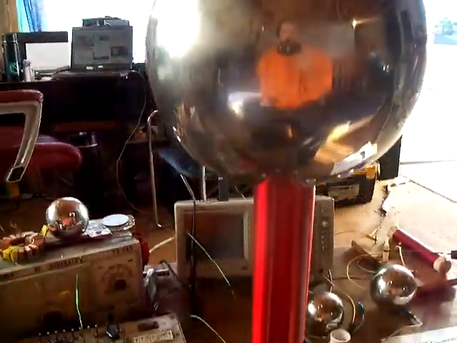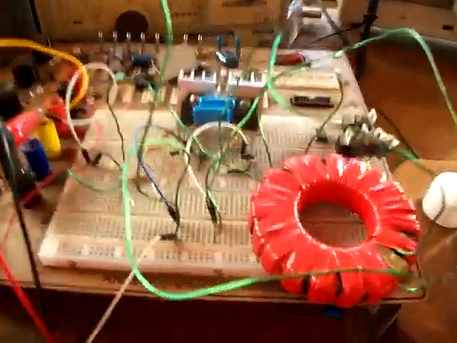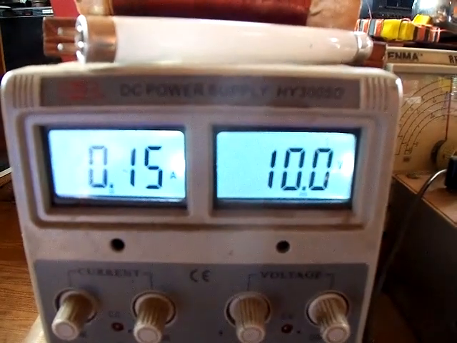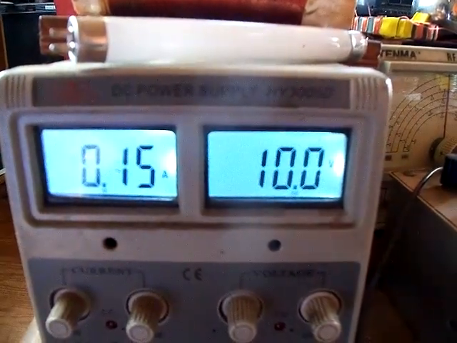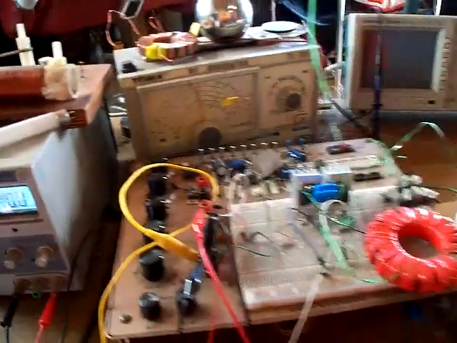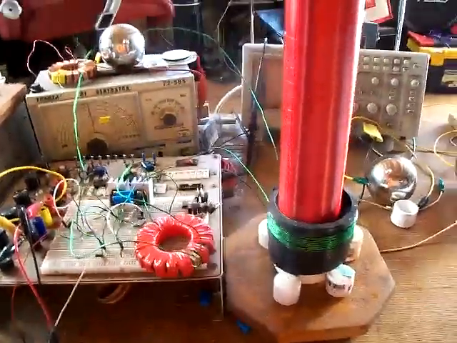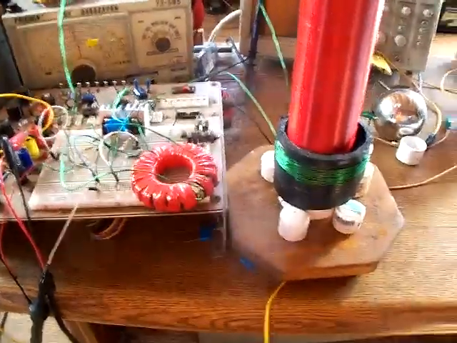This is my transmission coil. This is the oscillator driving it, and here is my power consumption. 10 volts, 150 milliamps. So I'm currently transmitting at 1.5 watts. Extremely low amount of power.